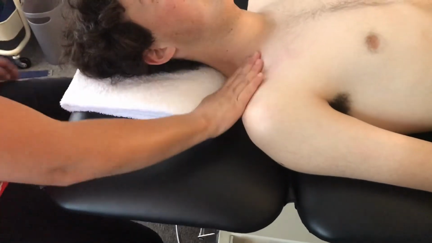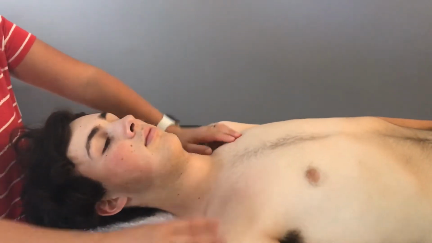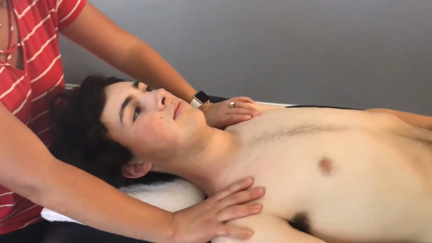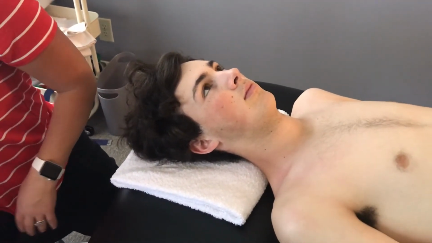Okay, so that's another thing that takes practice, because mobilizing the first rib is something that I do a lot with my cervical patients and even my thoracic patients.